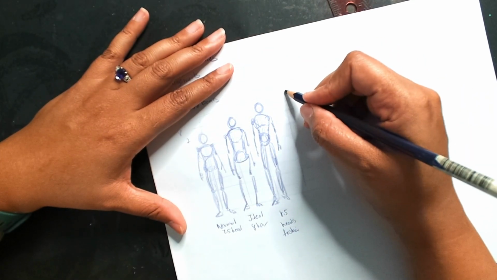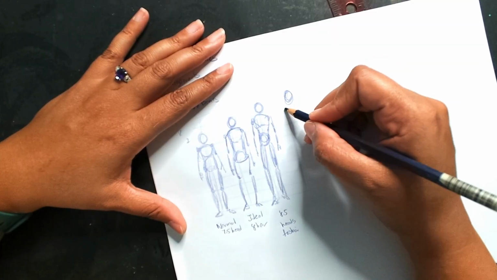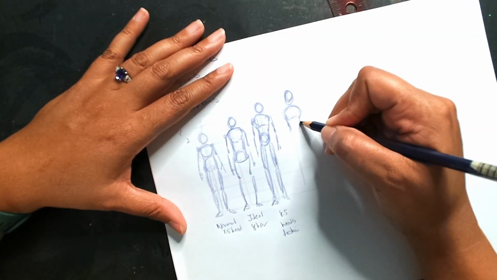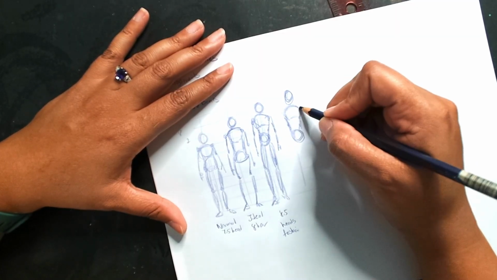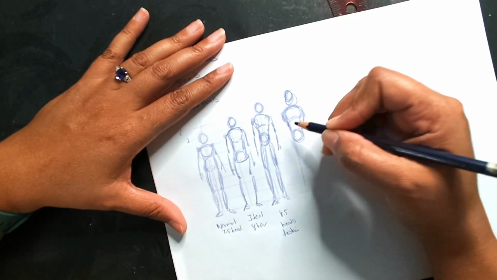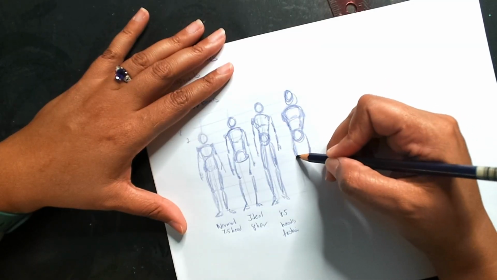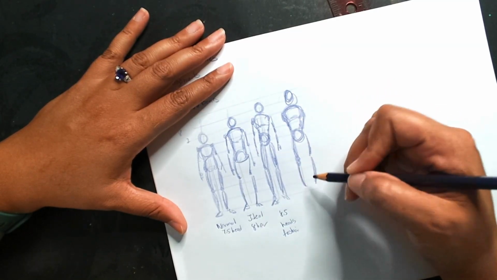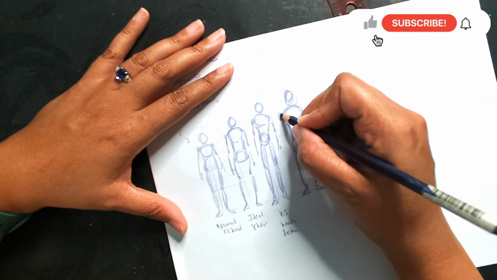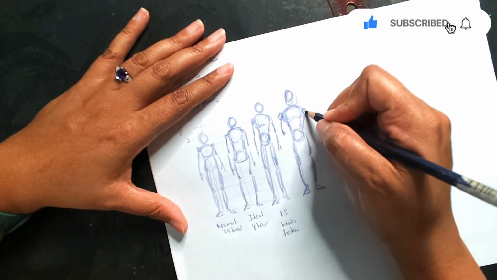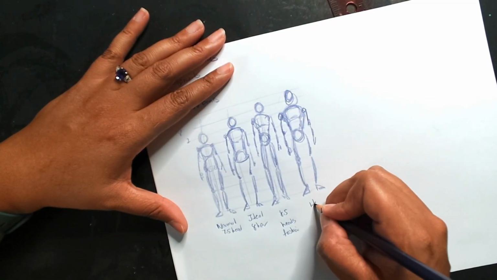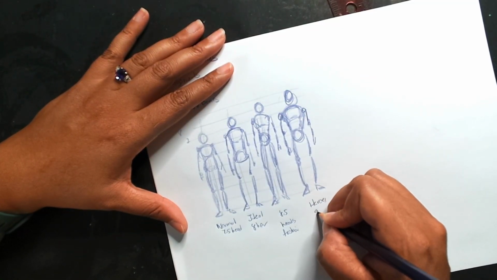All right, and then you have 9 heads tall. At 9 heads tall, you start getting into someone who's Herculean. They're very superhero-ish. They're very strong. They tend to be bigger structurally. So you're talking someone who is massive. And I know this is really rough, but bear with me. And heroes tend to be about 9 heads.